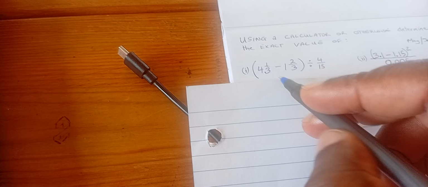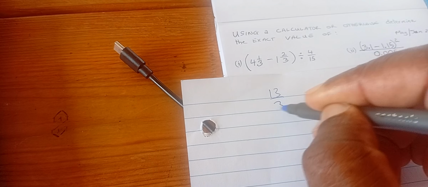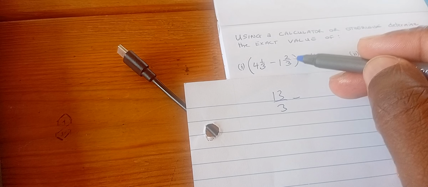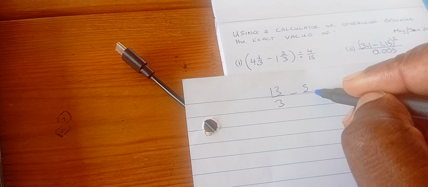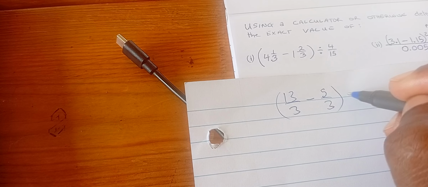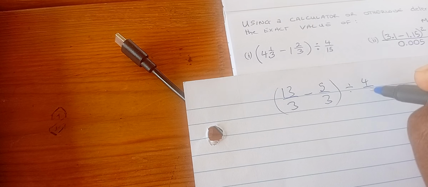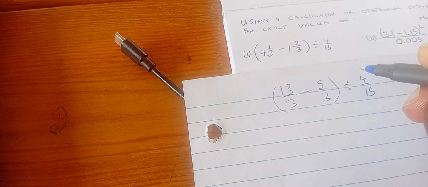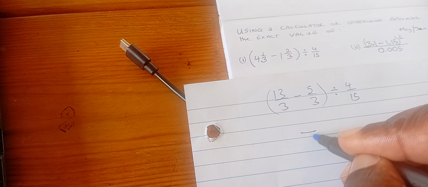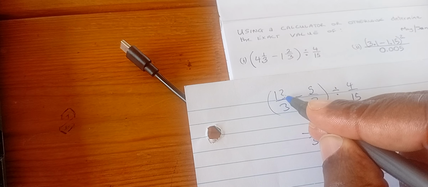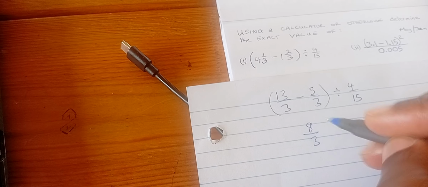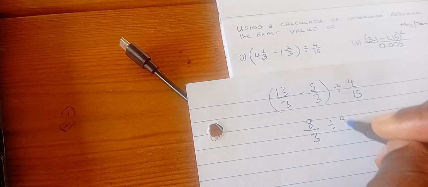4 and 1/3 is 13 over 3, minus 1 and 2/3, which is 5/3. Keep it in bracket, divided by 4/15. Now, since the denominators are the same, I'll proceed to keep the denominator. 5 from 13 will give us 8, so 8/3, divided by 4/15.